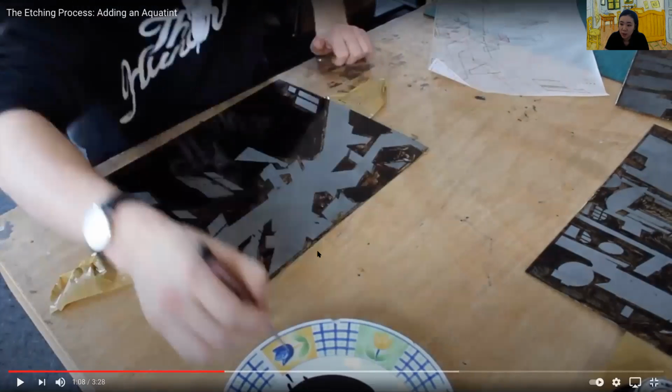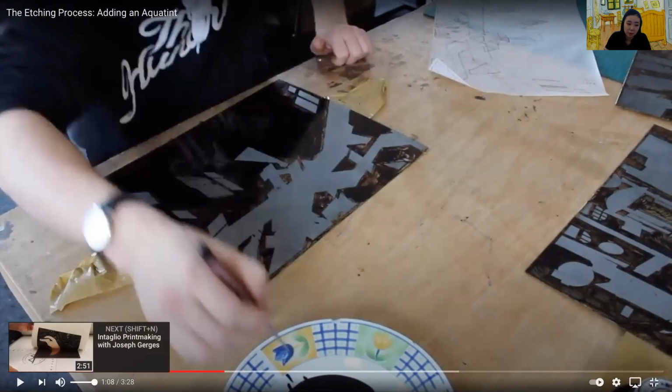So he keeps doing that same process, covering some parts and putting it in the acid bath to make the value scale.